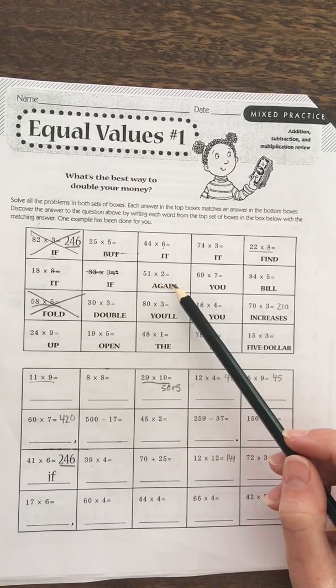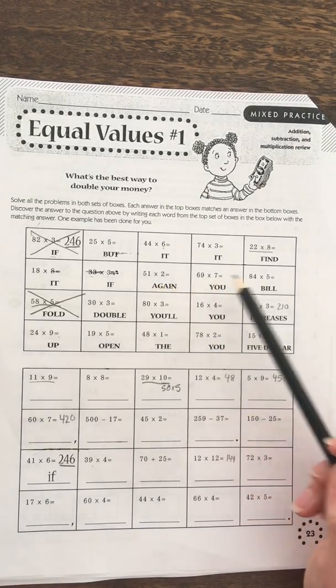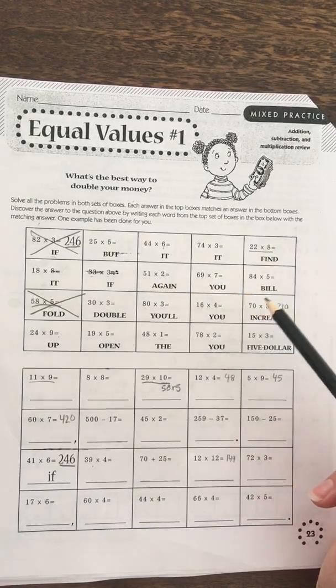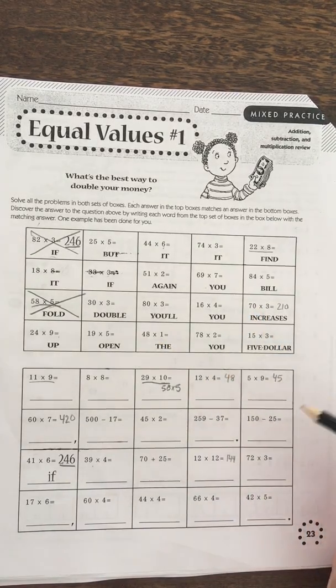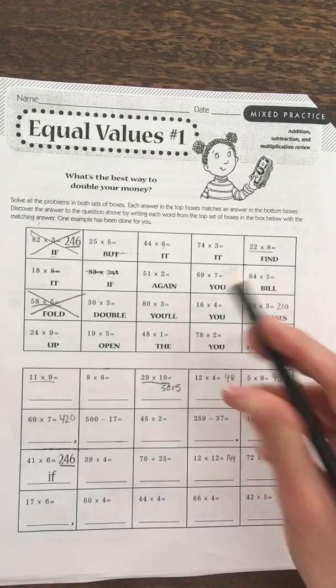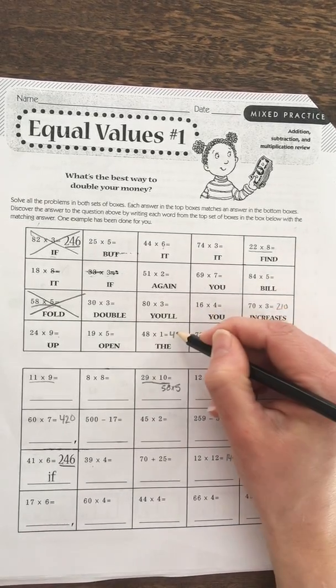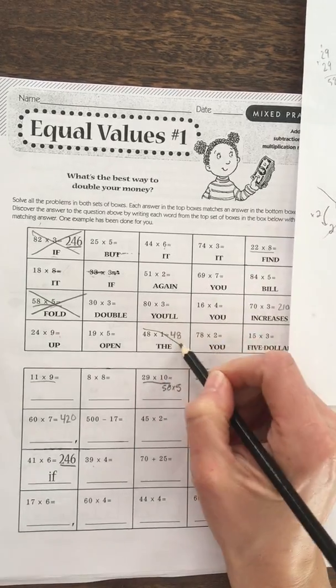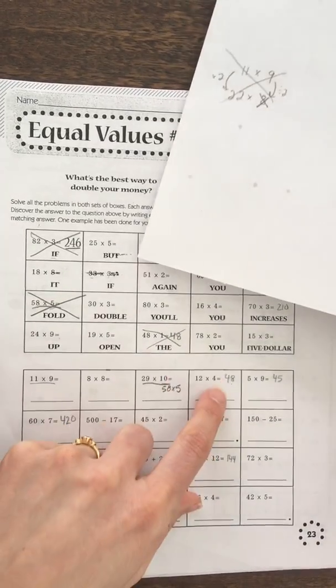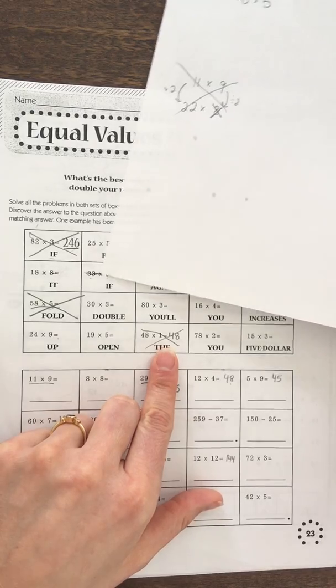Maybe pause and see if you can find a couple that match. Oops, 48 times 1. So that one matches. You'll notice this one is 48 and this one's also 48.